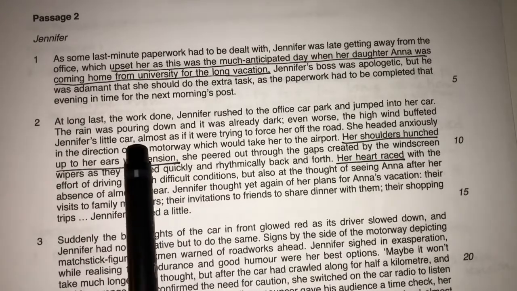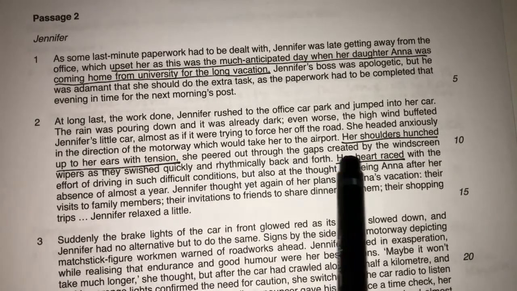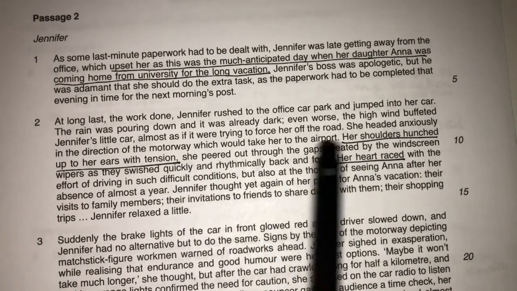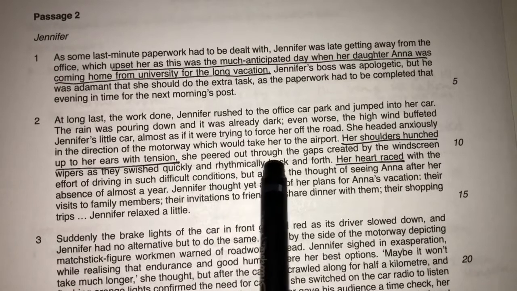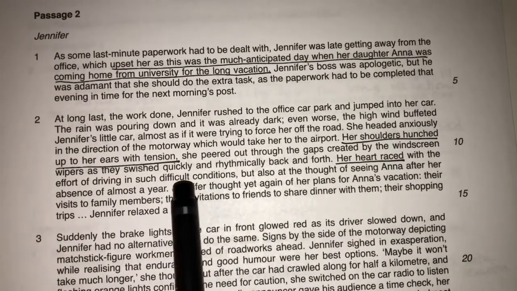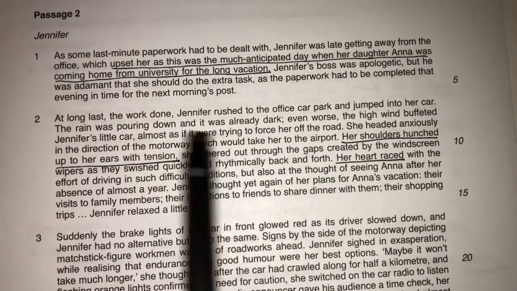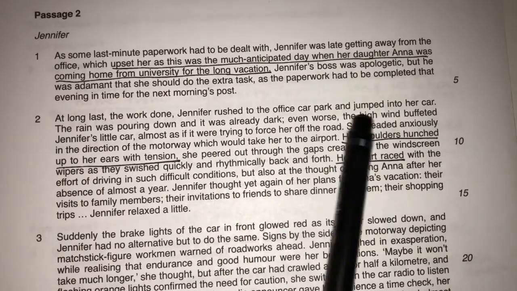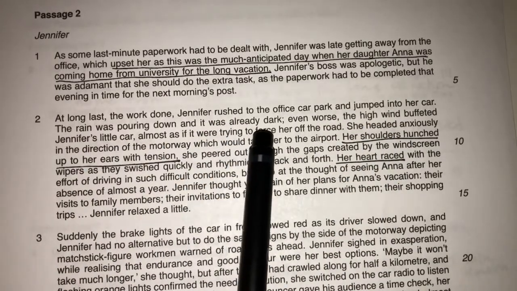Okay, let me go back a little. Okay, the rain was pouring down and it was already dark.